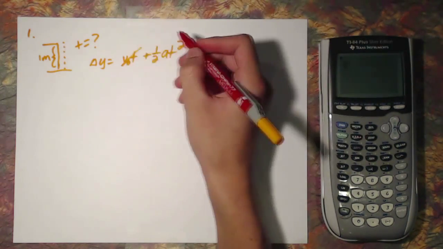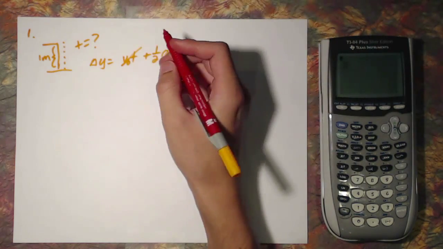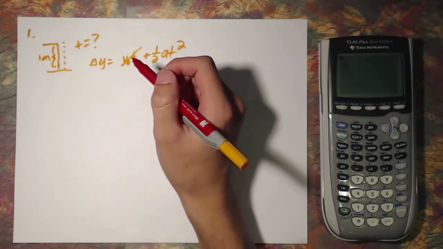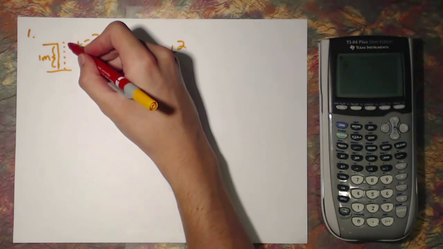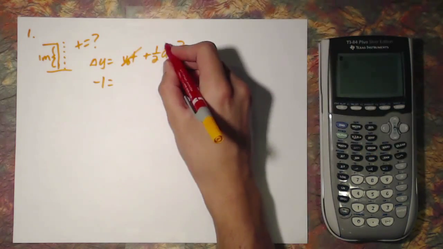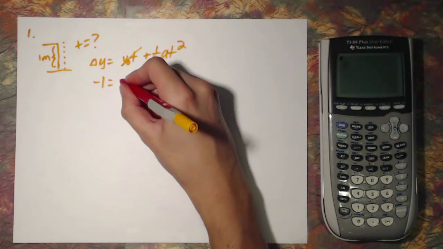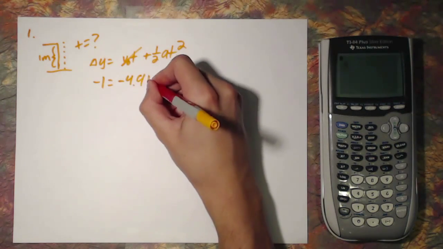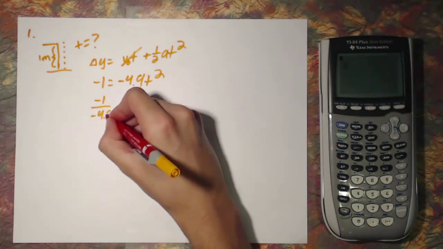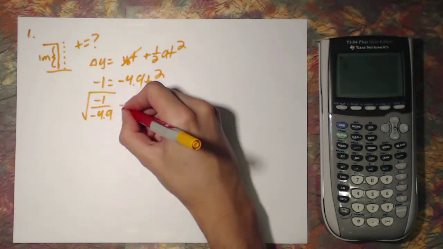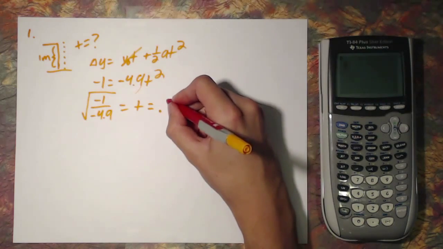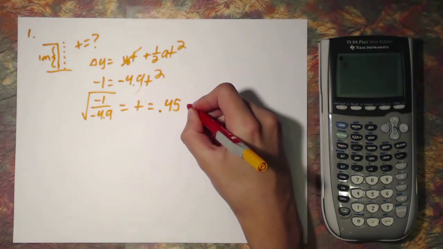So there's no initial velocity because it's dropped, so by definition your initial velocity is 0. We know our delta y is 1. It says 1 meter. I mean, it fell 1 meter, but you have to be careful since it's falling, starting from a high position and going to a low position. It's actually -1 equals 1/2 a, so 1/2 of gravity, so -4.9 t squared. So you're going to move the 4.9 over, take the square root, and get your time, which turns out to be 0.45 seconds.